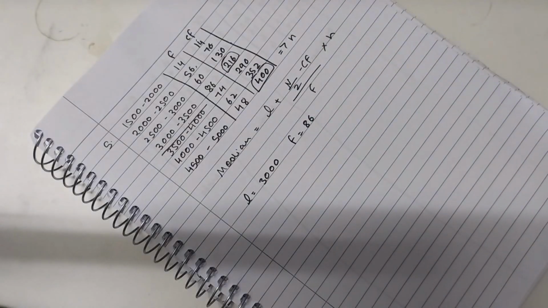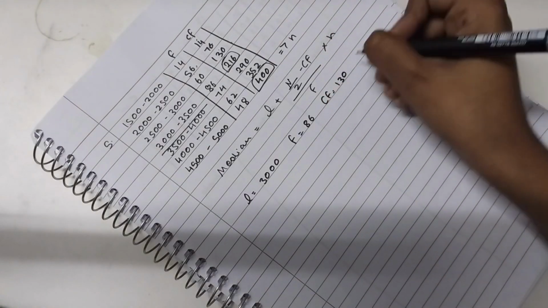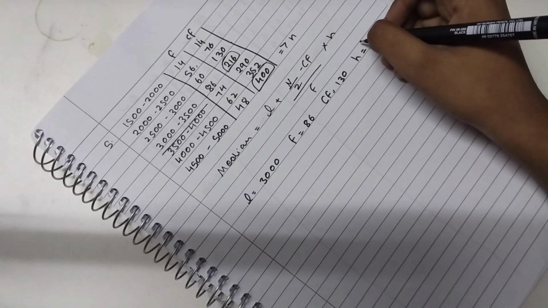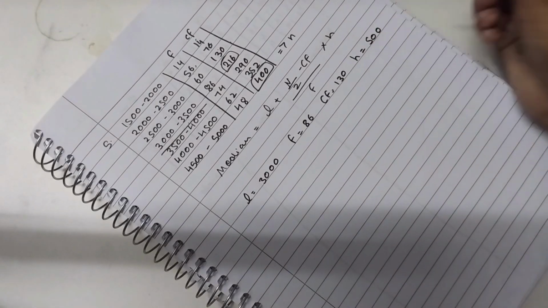The cumulative frequency corresponding to the class interval that precedes the median class is the value of CF. So the CF value is equal to 130, and the value of h is equal to the class height, which is the upper limit minus the lower limit, which is equal to 500.